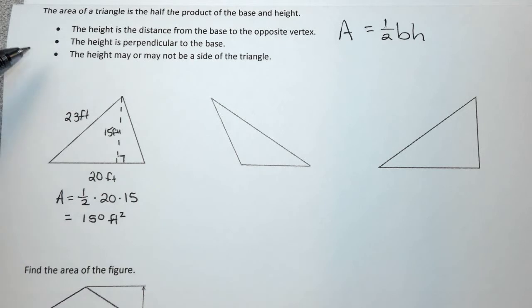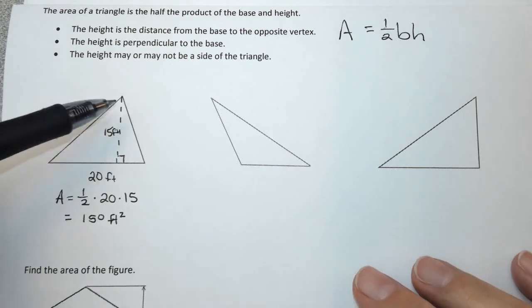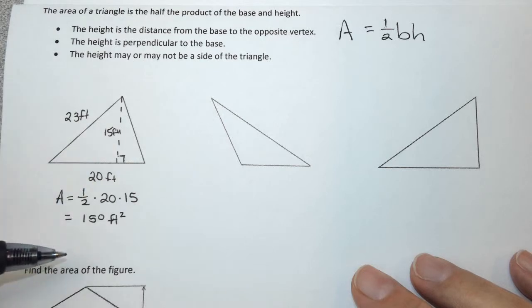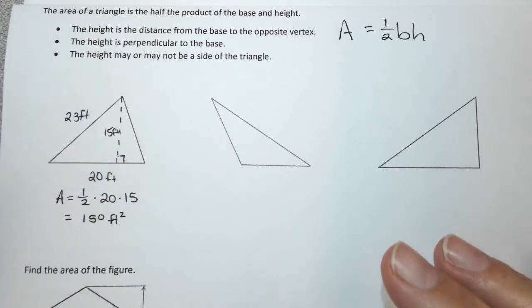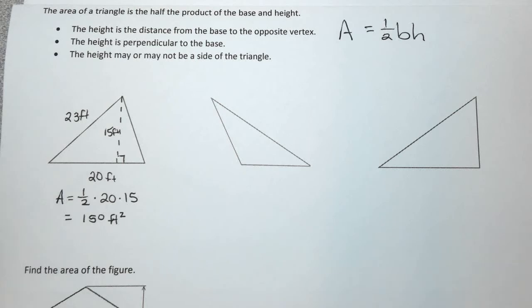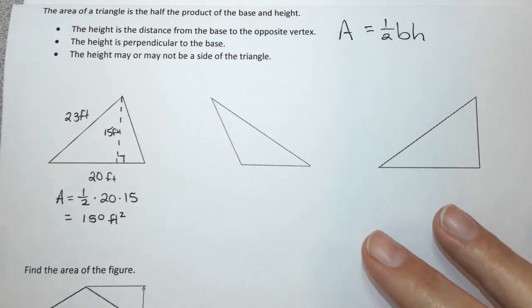Often you'll have measurements that you don't use at all. Don't try to use all the numbers on the figure, only use the ones that you need. So when you have an acute triangle like this one, normally the base is a side and the height is not a side. It's some measure inside the picture, inside the triangle.